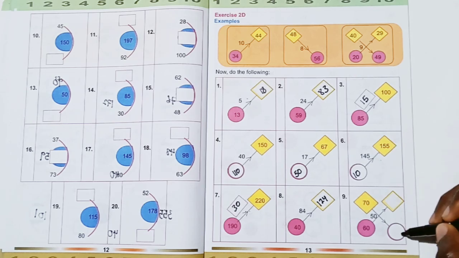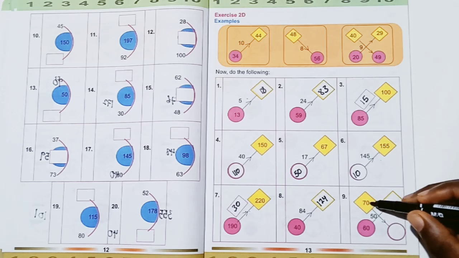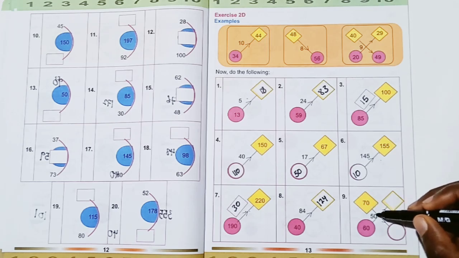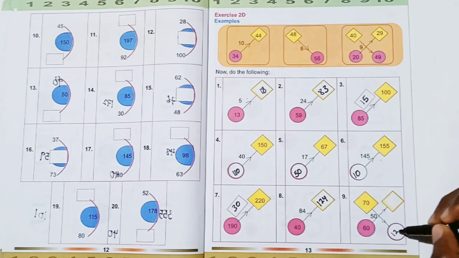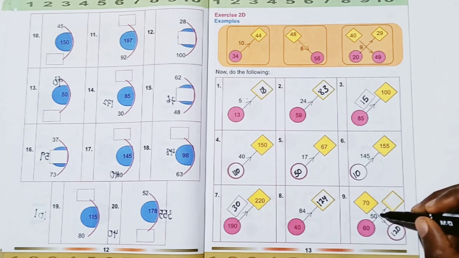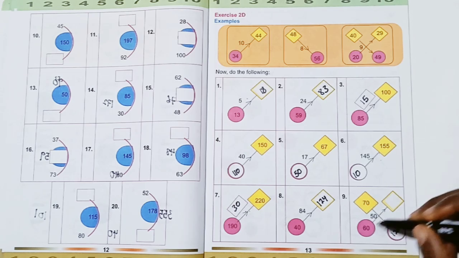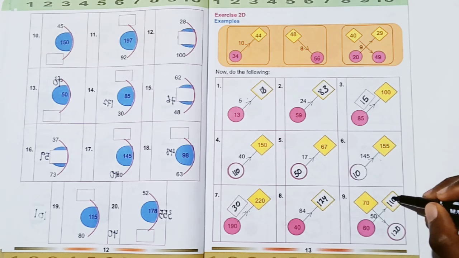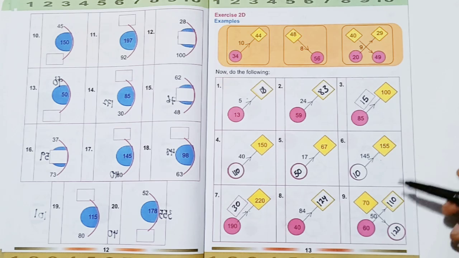So the arrow is pointing here downward. So that means we'll add 70 plus 50 to give us 120. In this case, we'll add 50 to 60 to give us 110. Okay, so basically that is how you solve this quantitative reasoning exercise 2D. So follow the arrow. Where the arrow points to, you add to get that value.